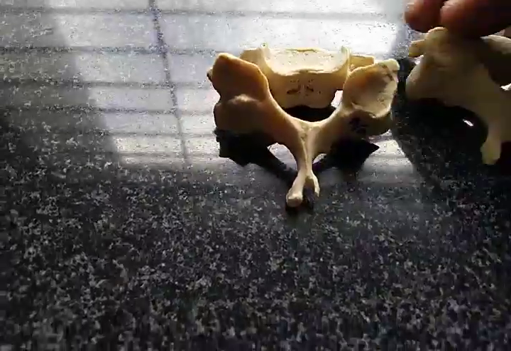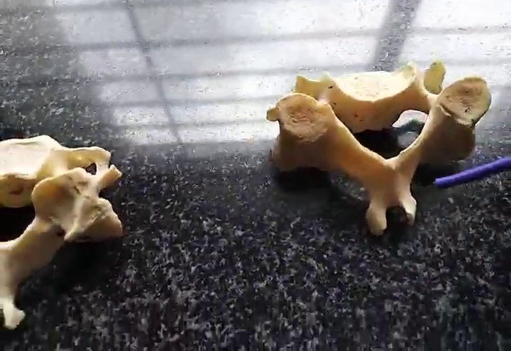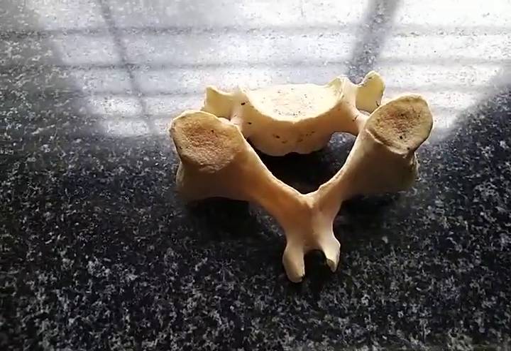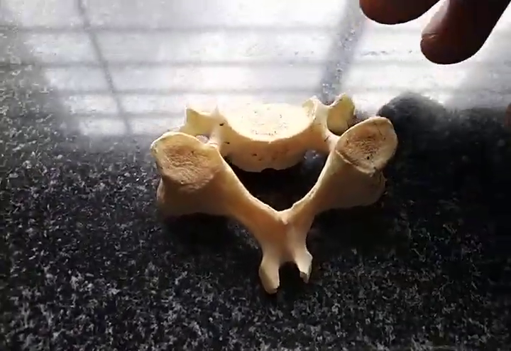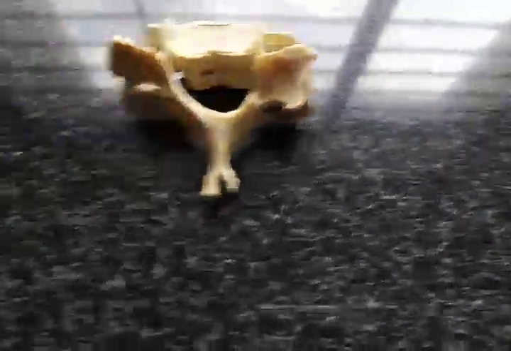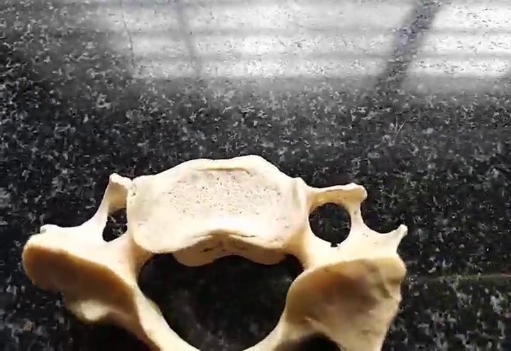This is also another typical cervical vertebra. So you can see this is how a typical bifid spinous process is present over here, right? So it is a bifid spinous process present in the typical cervical vertebrae. Now the important part left is the transverse process.